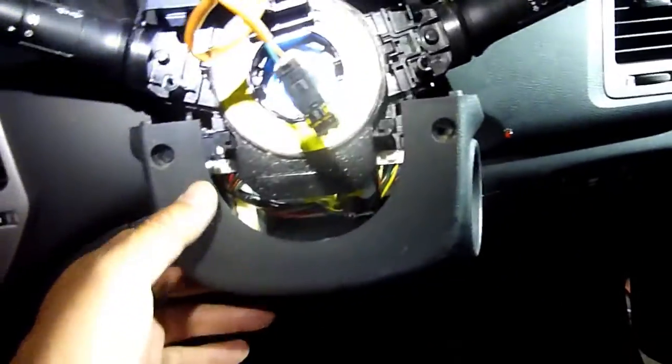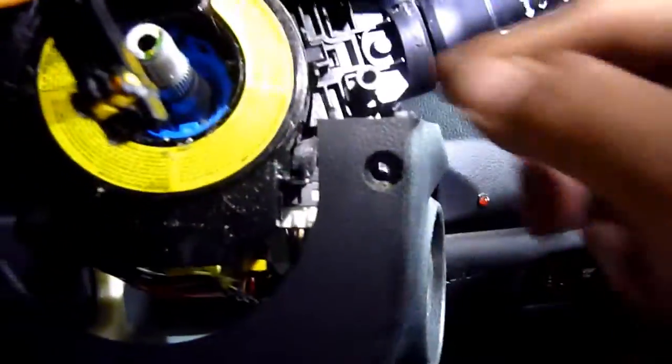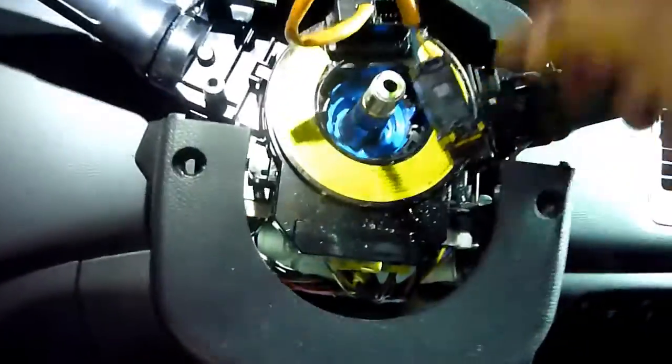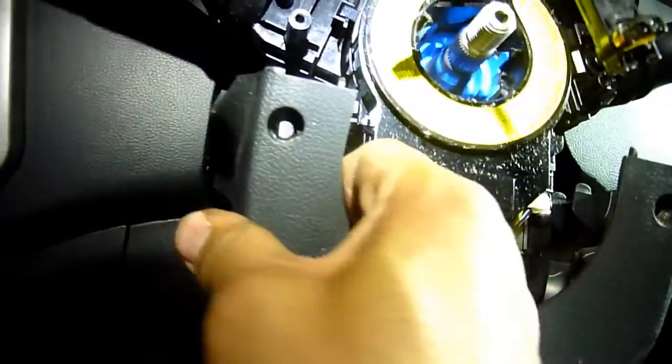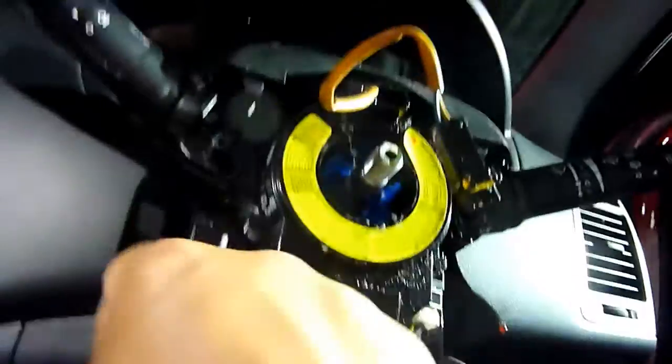Radio. Some plastic clips. Does it come out any more? It does come out, but it's going to be hard to put back. There we go. It comes out a bit more than that. So this came out here, it will come out a bit easier.